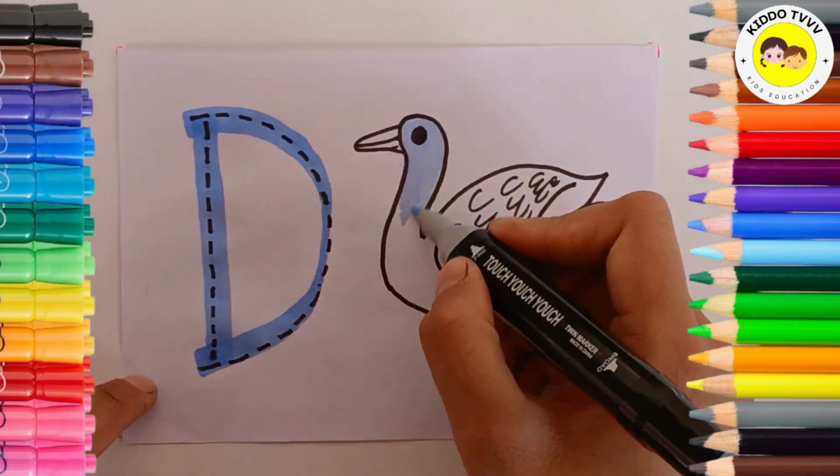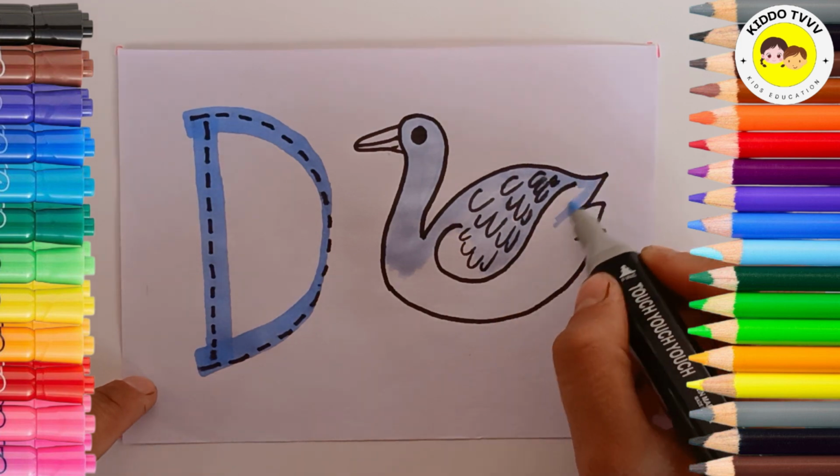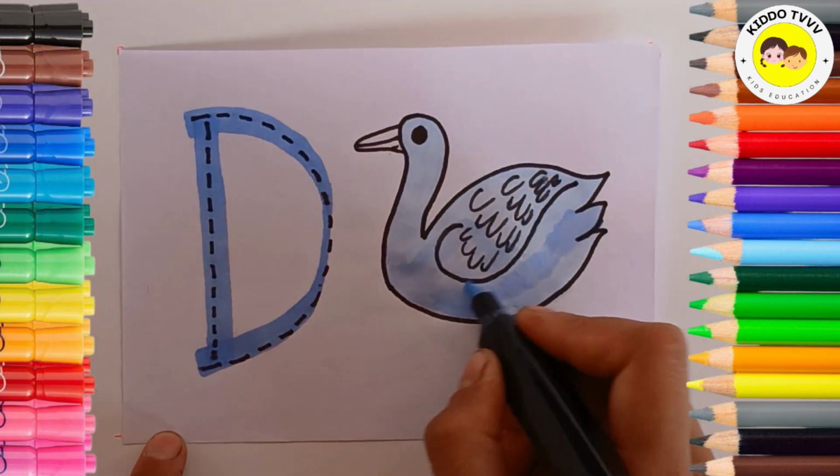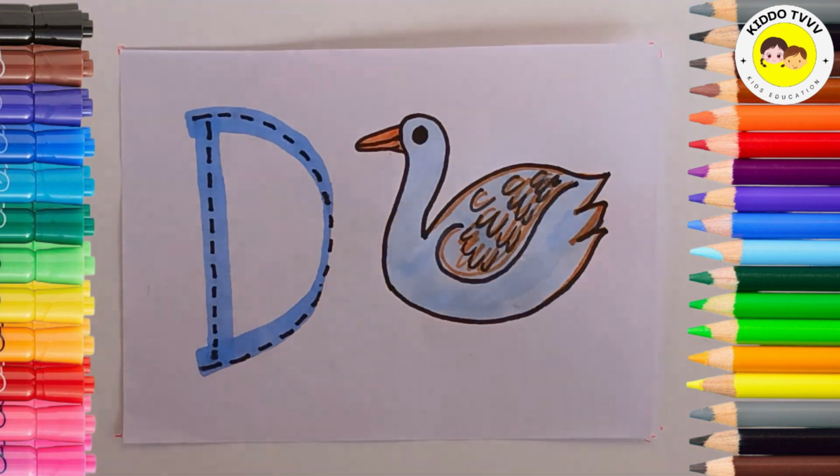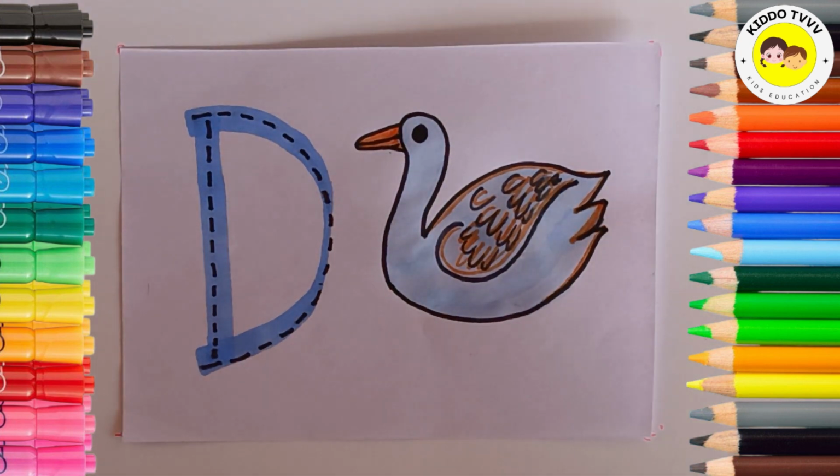D is for duck, with feathers so fine, it waddles and quacks near the water line. It swims in the pond, so happy and free. What a cute little bird for us to see.